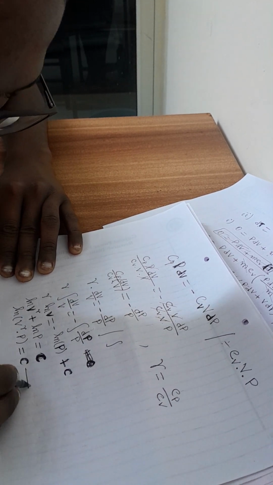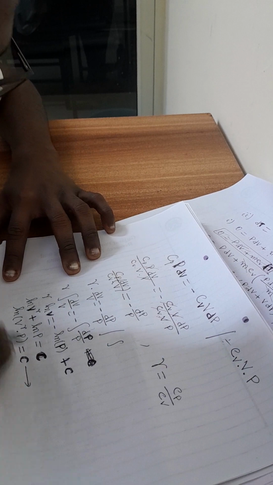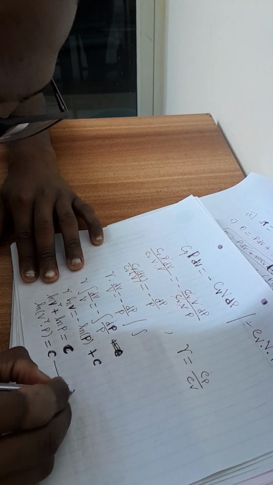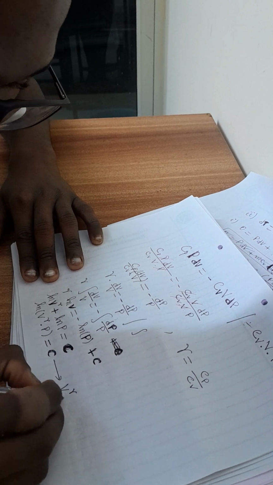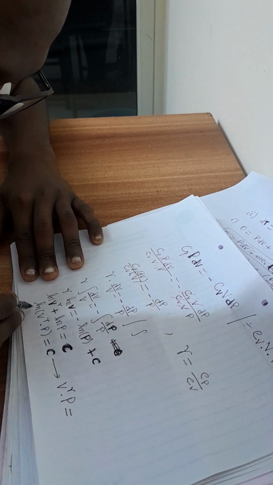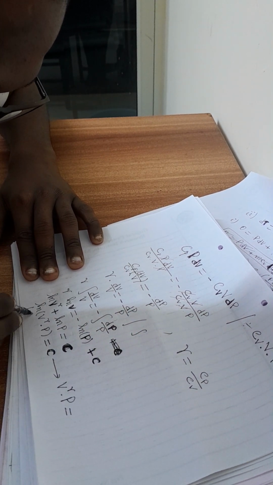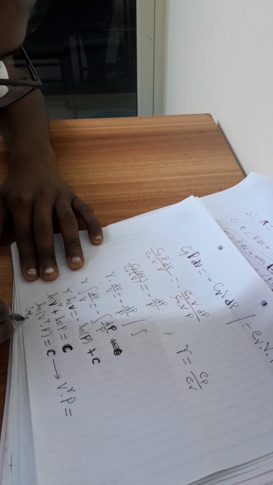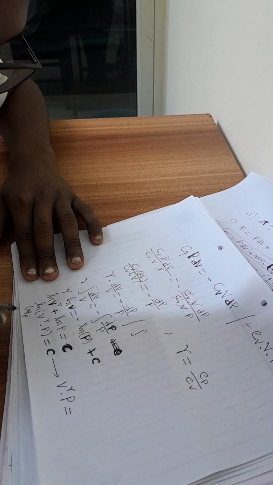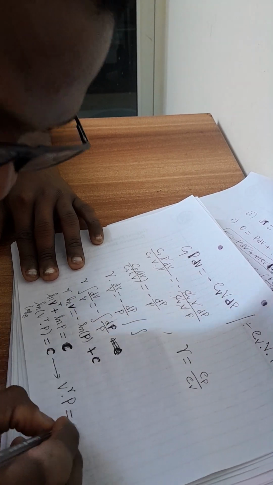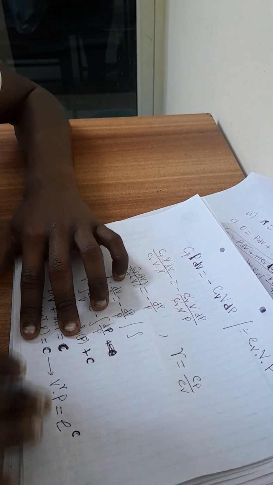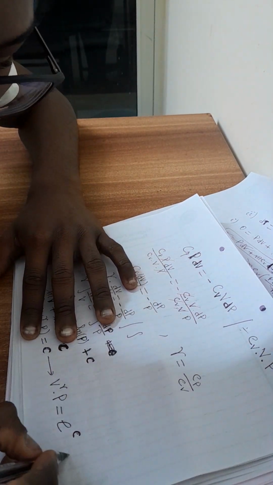Now from here you can directly say this one will be V raised to gamma times P will be equal to e to the power C, because here it is log in base e. By the definition of the logarithm, this e will go up. So this is Euler's number to the power C, which is also a constant.